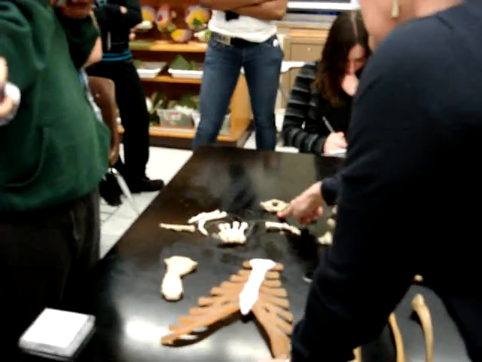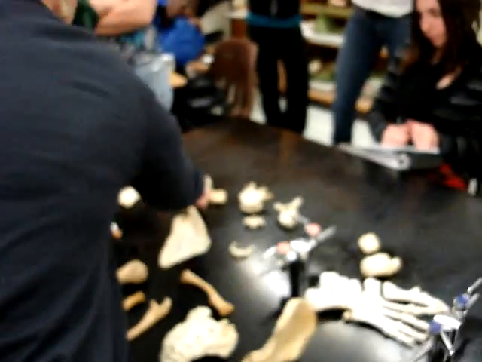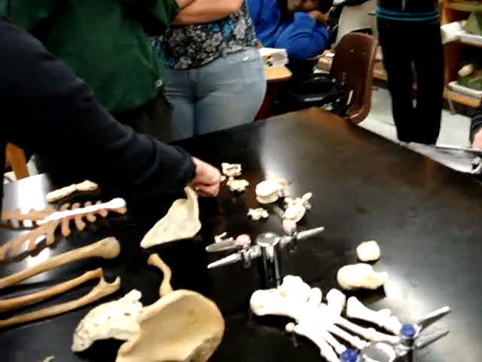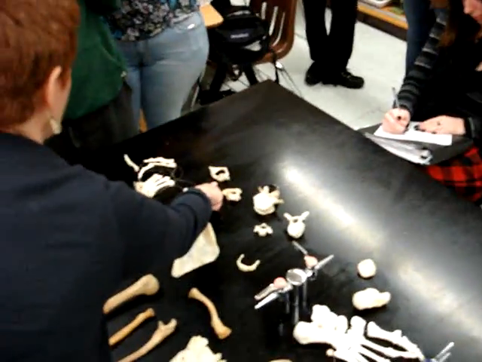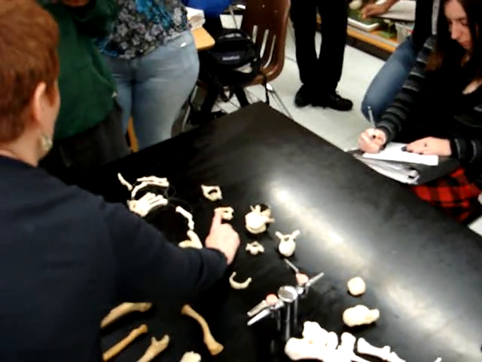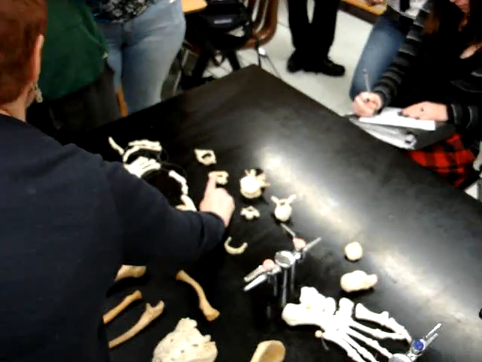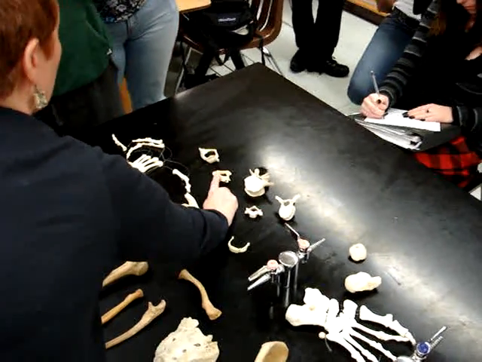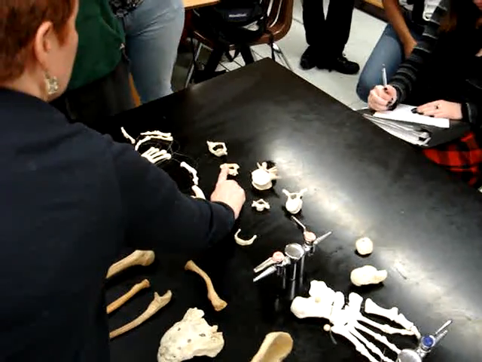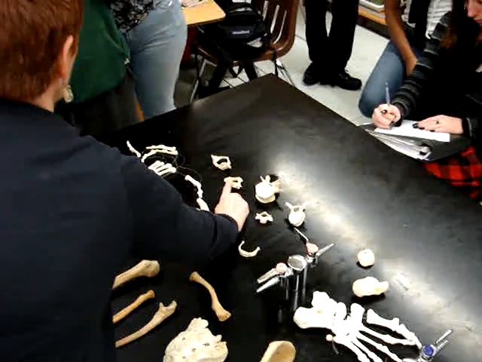This is the atlas, only the bone, no marking. If I ask it, you tell me atlas. If you also tell me it is the first cervical vertebra, you can get extra credit. This one is the axis. It has a marking right here. It is the dens. Again, you would say dens, axis for extra credit, second cervical vertebra.